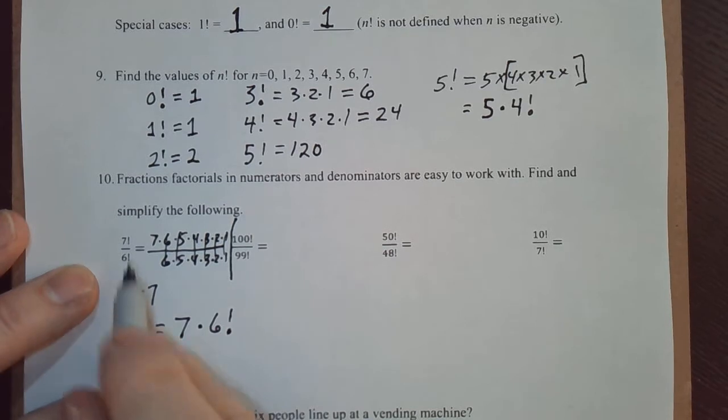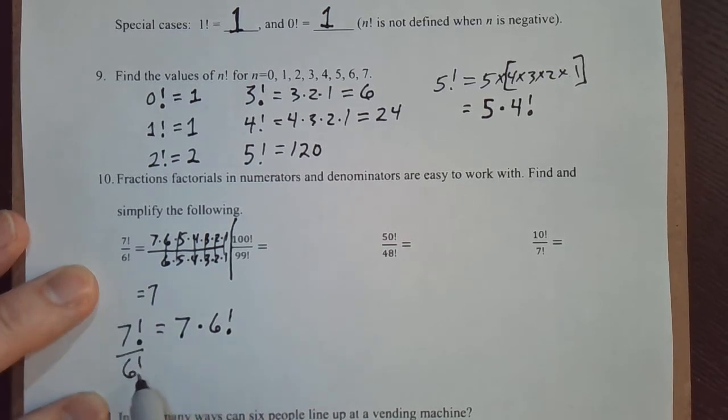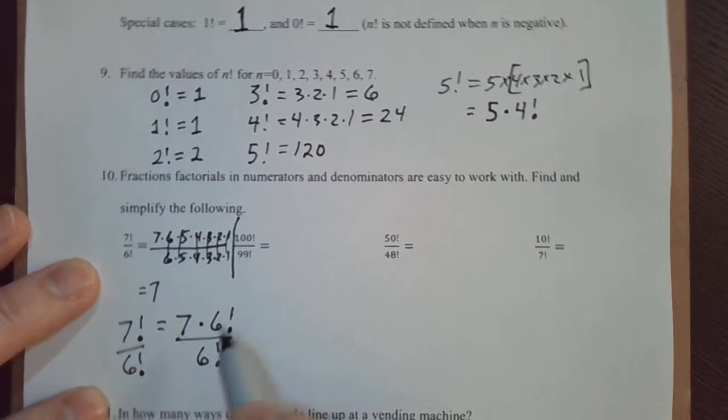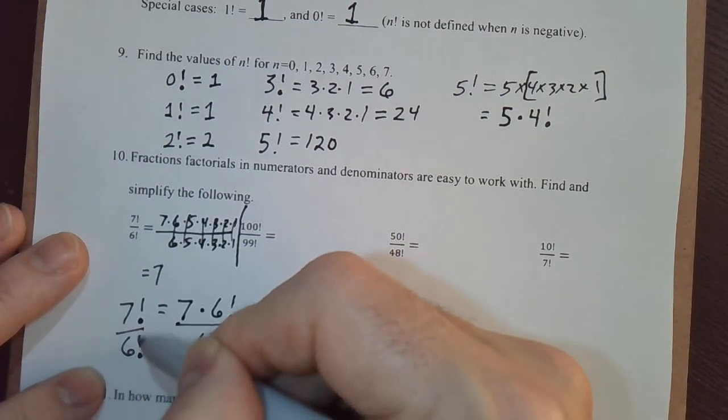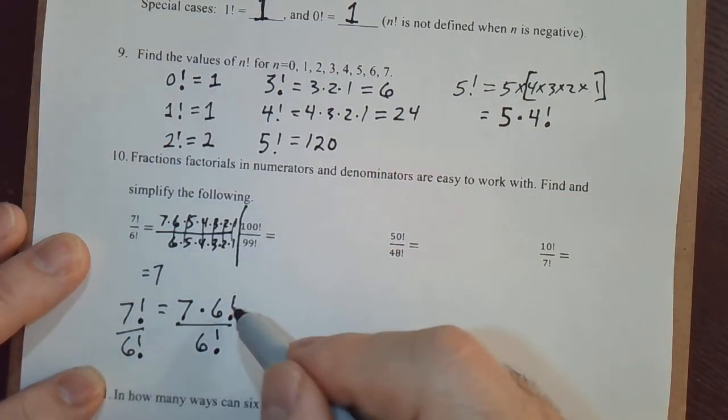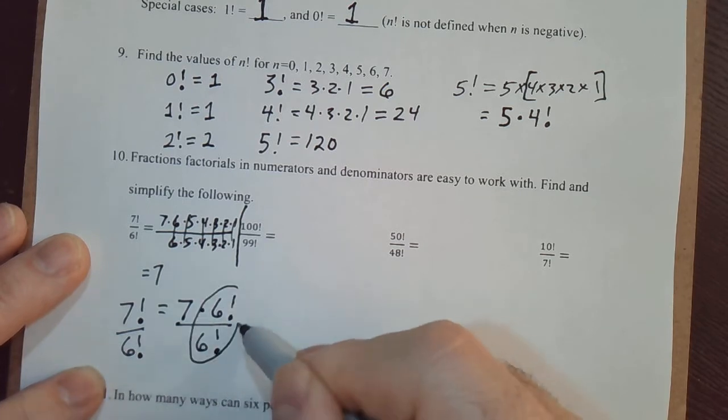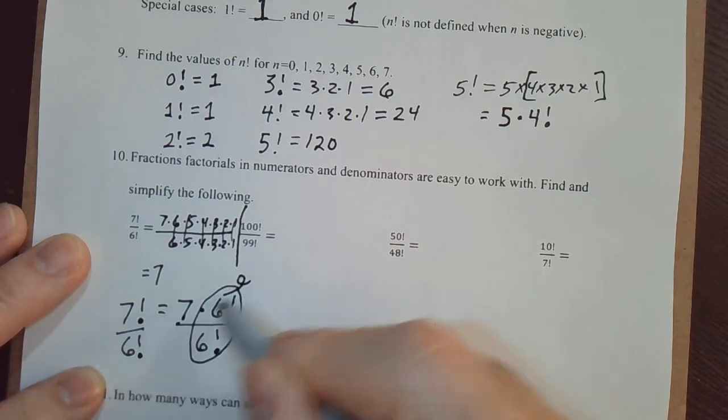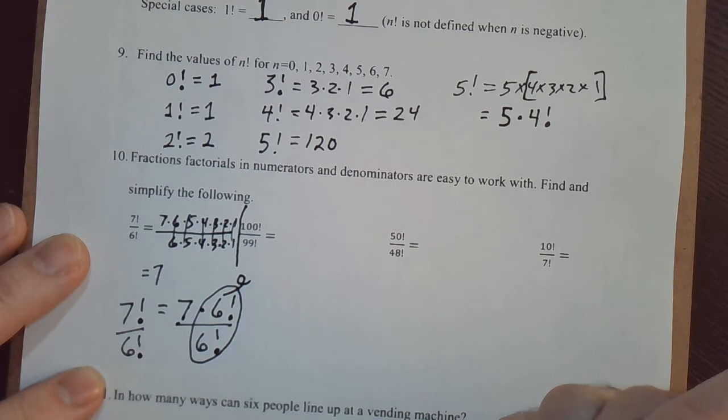Well, if I put 7 factorial over 6 factorial on both sides, that's what we're looking for, 7 factorial over 6 factorial. The 6 factorial over 6 factorial cancels out, and it leaves us with 7.